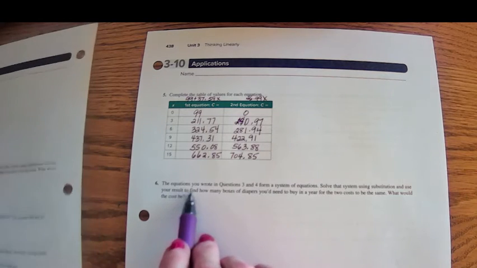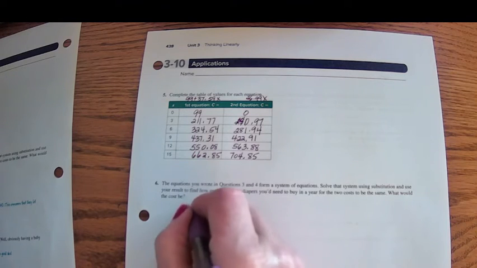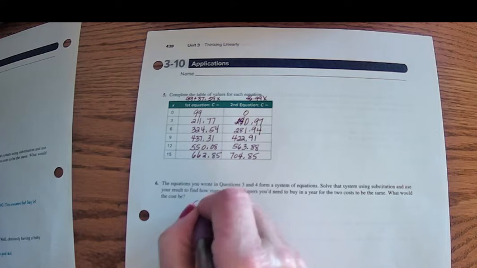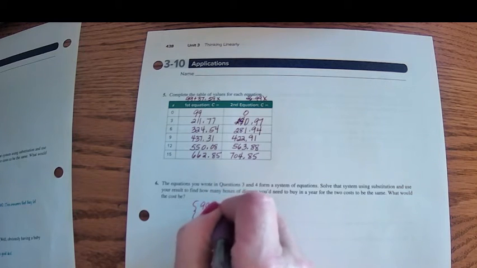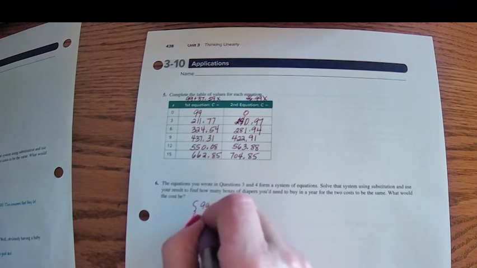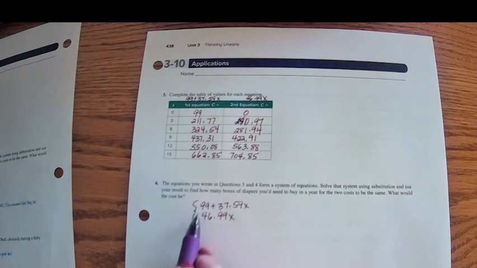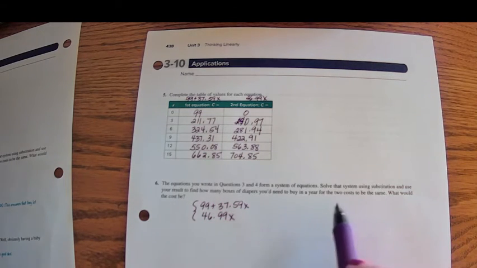And here we have the equations you wrote would form a system of equations. So my system has these two equations, 99 plus 37.59x, and the other equation is 46.99x. I'm going to put this bracket here saying we're looking at these two equations together forming a system.